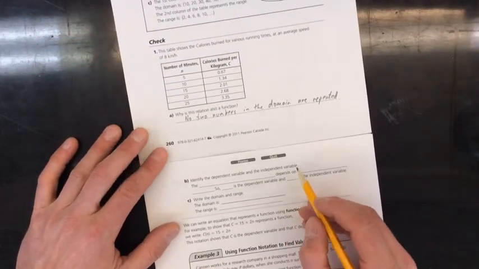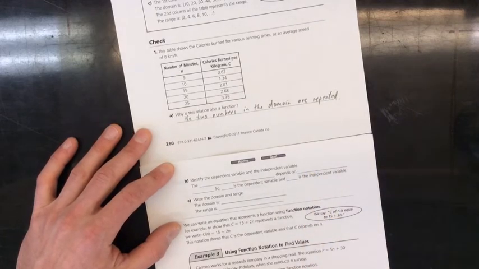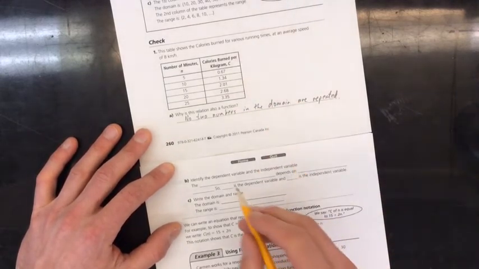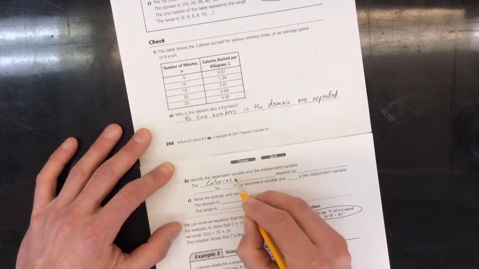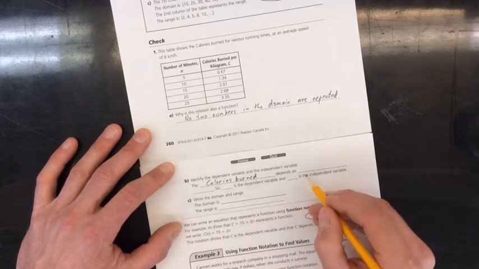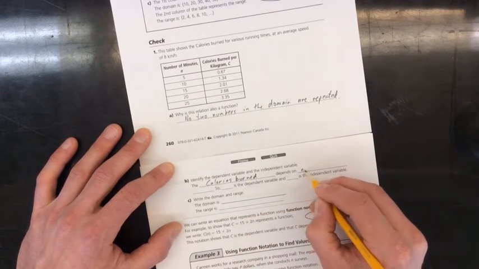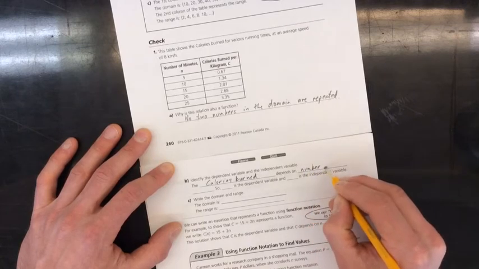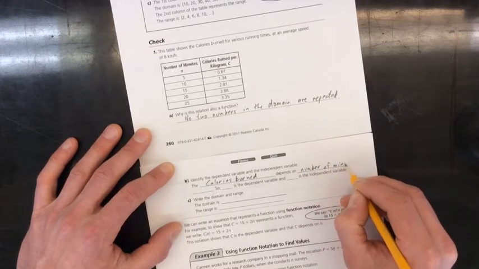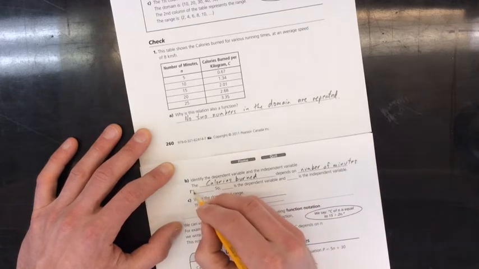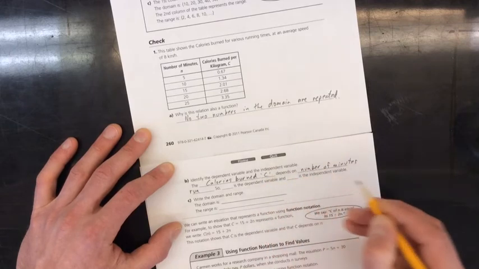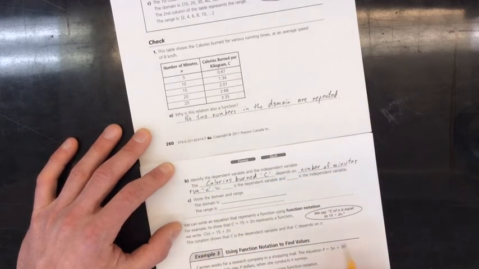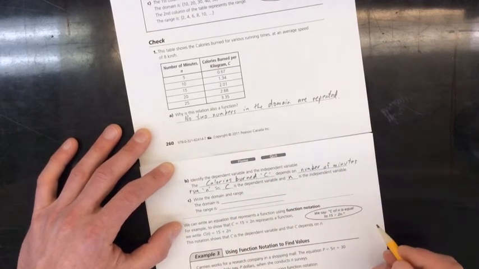So identify the dependent variable and the independent variable. So the calories burned depend on the number of minutes running. And this is known as C, and this is known as N. So C is the dependent variable and N is the independent variable.